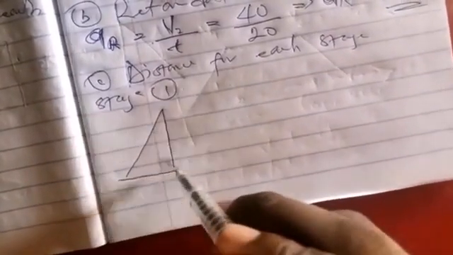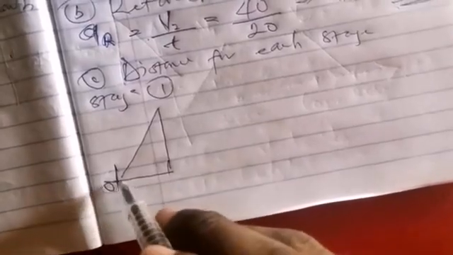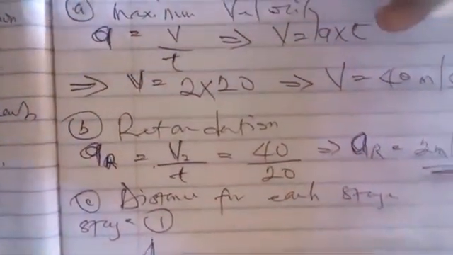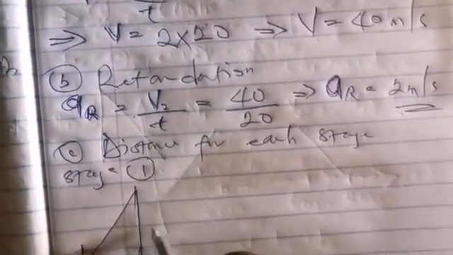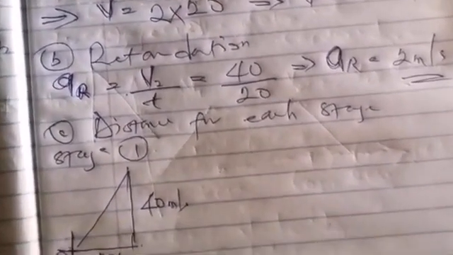Okay, so these are the origin 0 down to 20 seconds. From this point to this point is actually 20 seconds, and this is our velocity. The value of our velocity is the maximum v1. We've solved it as 40 meters per second, so we'll have 40 meters per second, which is our velocity.